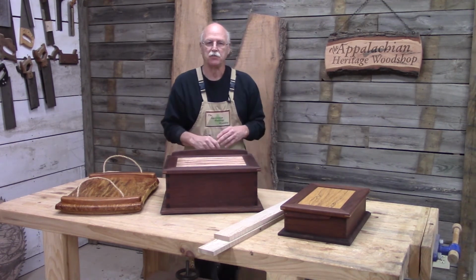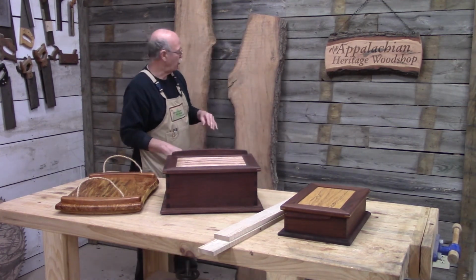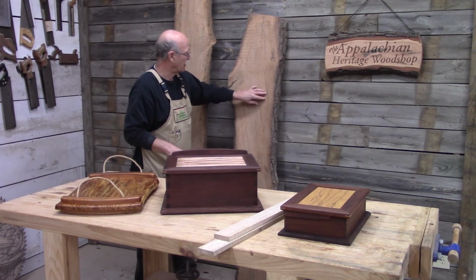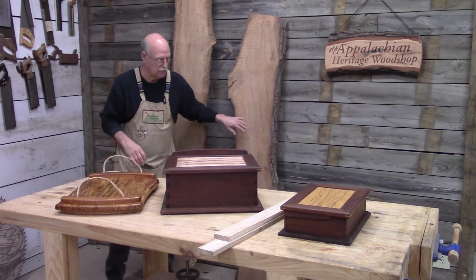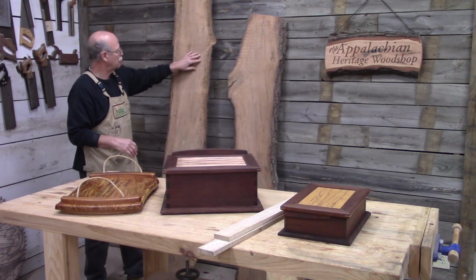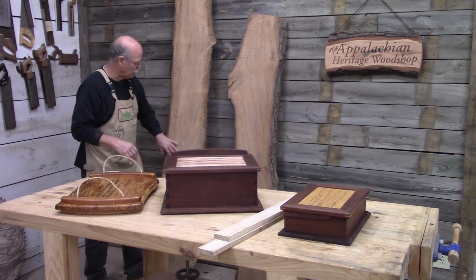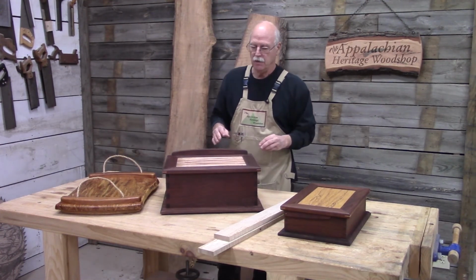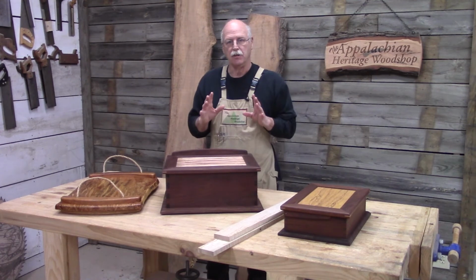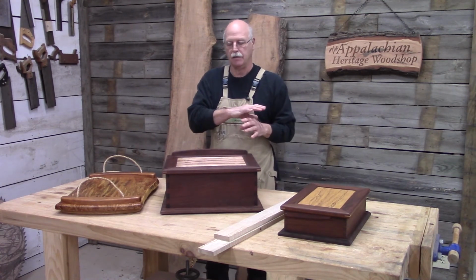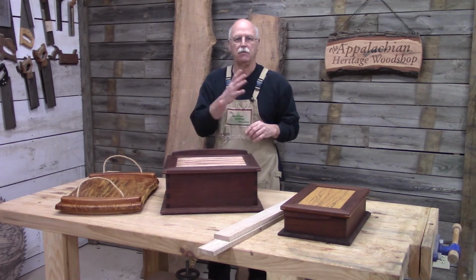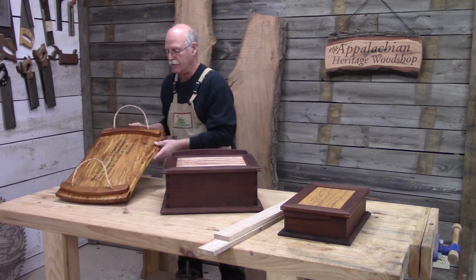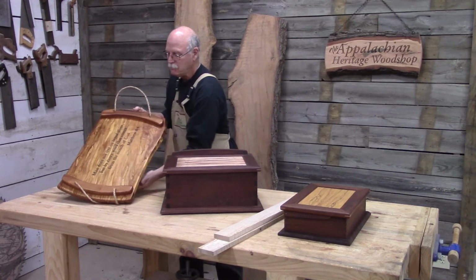So if you want to see what some of this looks like in board form, here's a large 8-quarter Ambrosia maple that I harvested on my farm. And here is some Ambrosia maple that has some mineral staining in it. Now what's really nice about this is you can actually have wood that incorporates several of these different types of defects. Now this is a good example, and that's why I really like this.